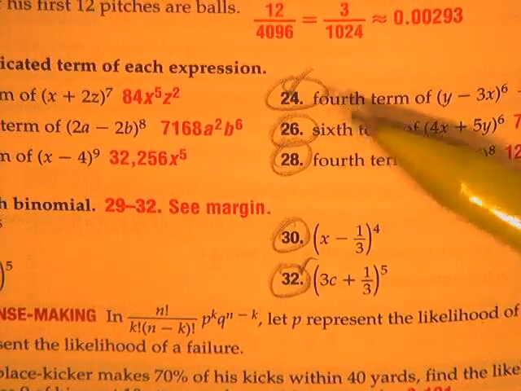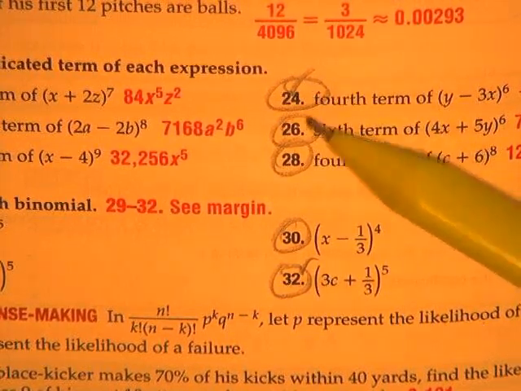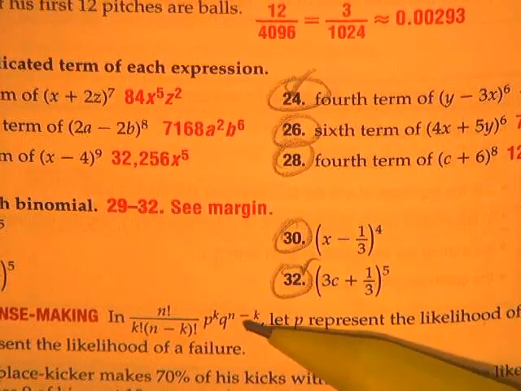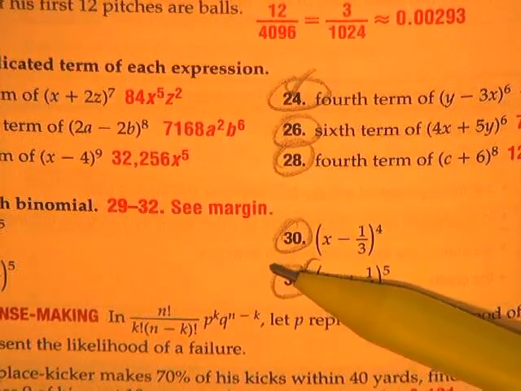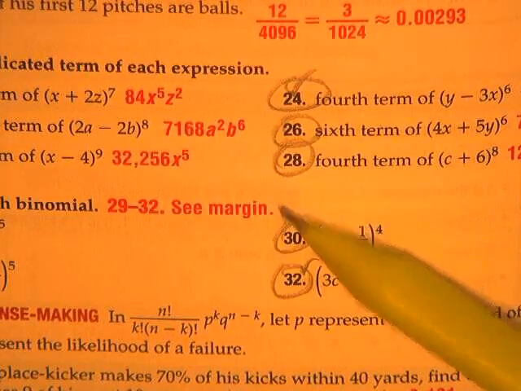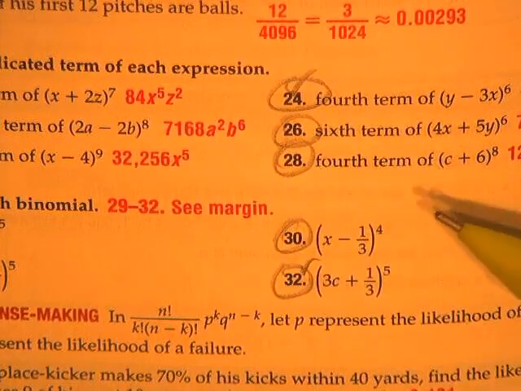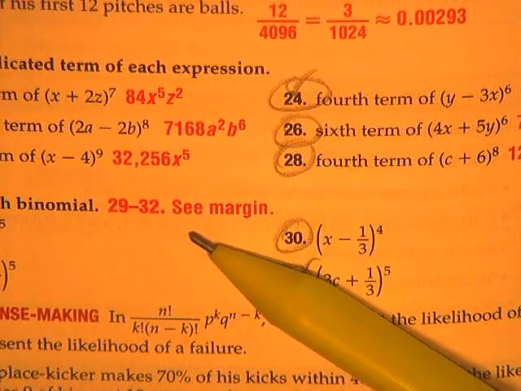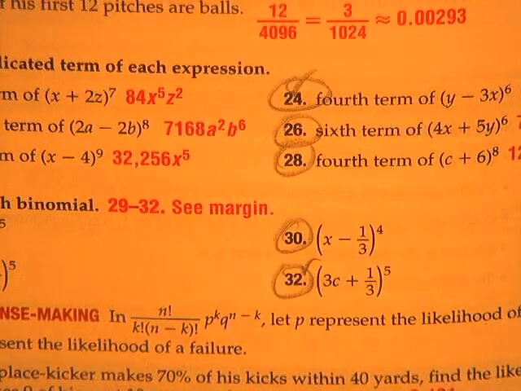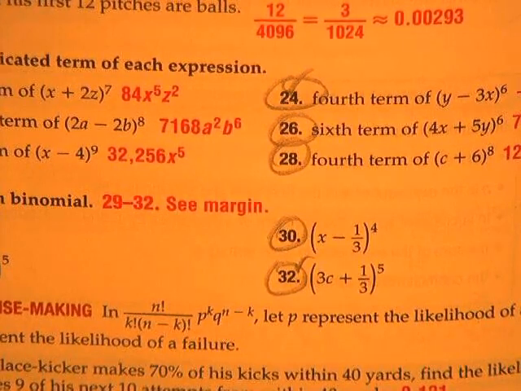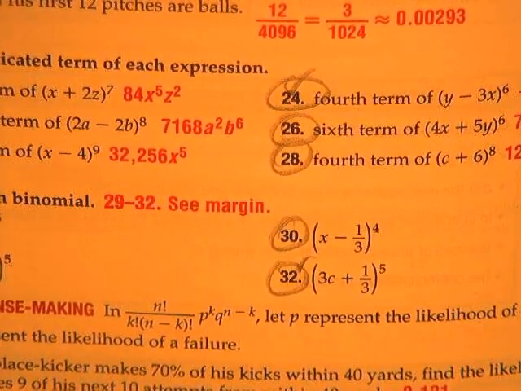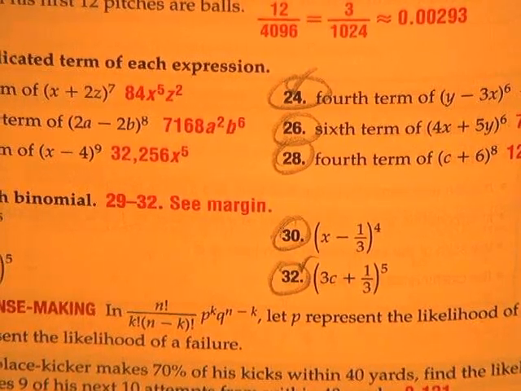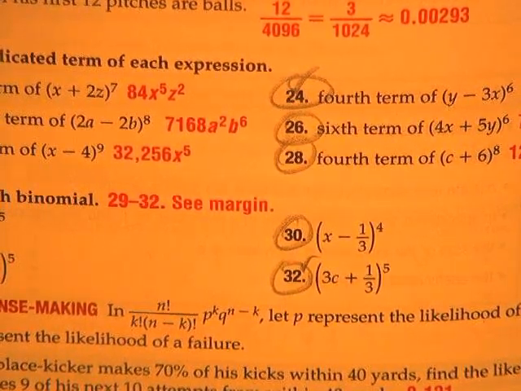We just did the odds next door to these, so you should be okay on those. 29 through 32, see the margin. I don't see anything in the margin. Okay, we're okay. Yep. So there we go on that.